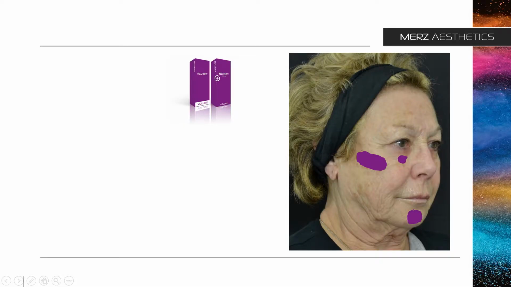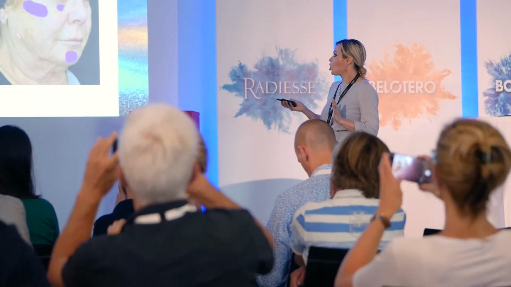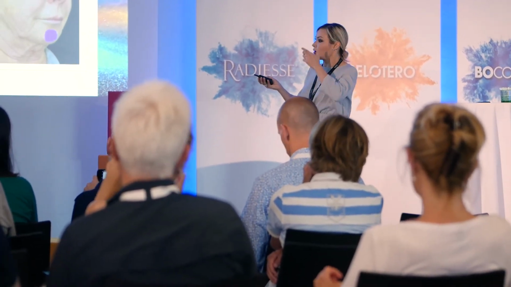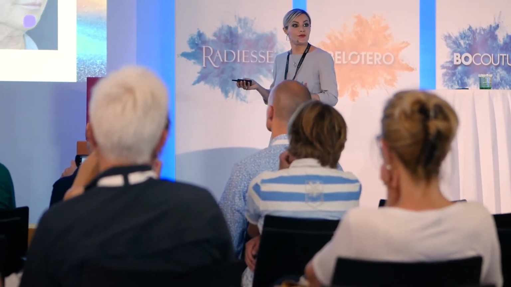What did I do on her? I did Volume to improve the projection of her zygoma and chin, and I injected some volume also in her medial malar to improve her lid-cheek junction and to correct her tear trough deformity.